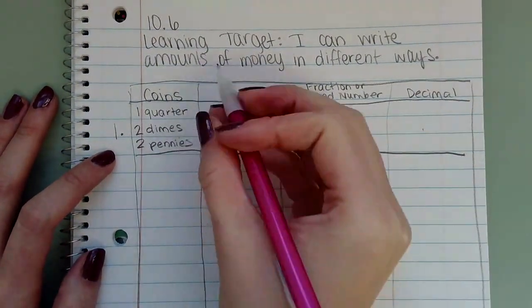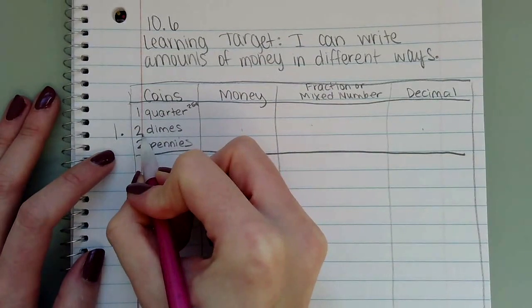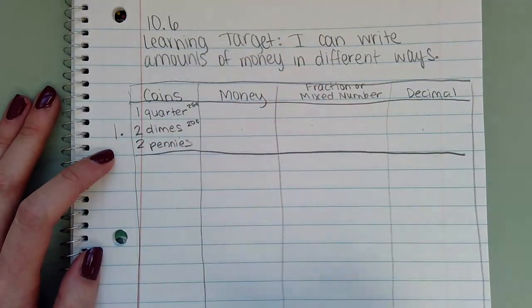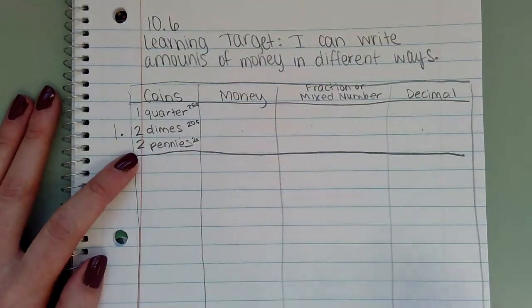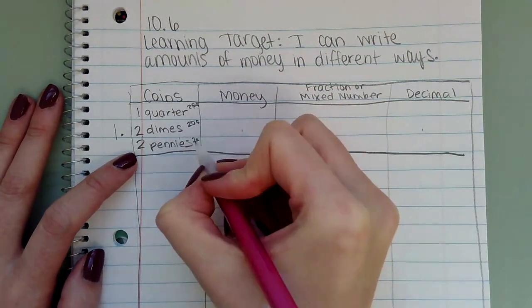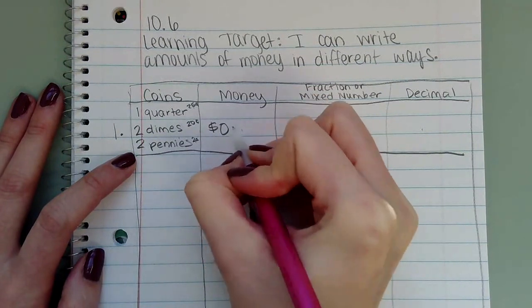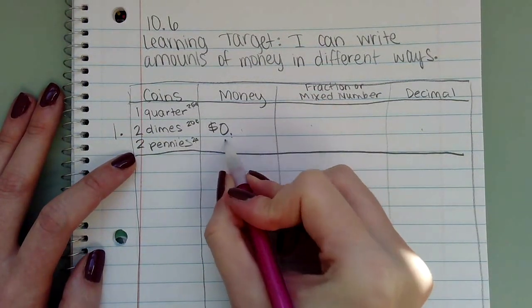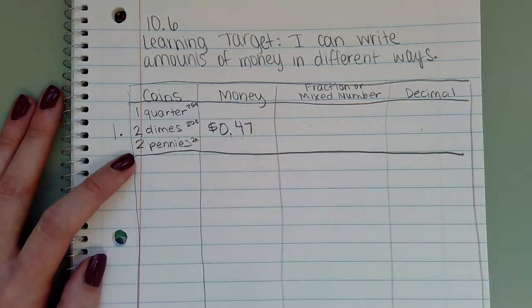So if we have a quarter, that's 25 cents. 2 dimes, 1 dime is 10 cents, so 2 dimes is 20 cents. And then 2 pennies is 2 cents. So now let's add those together. 25 and 20 is 45, plus 2 is 47. So we don't have any dollar bills, so that's a 0 for our whole number. Decimal point to separate the dollars from the cents, and we said we have 47 cents.